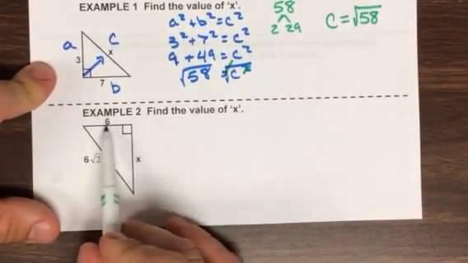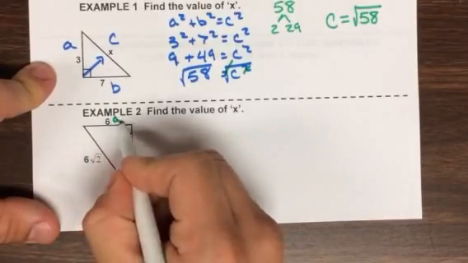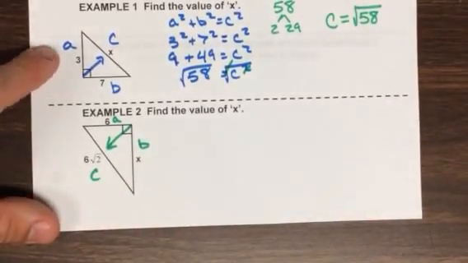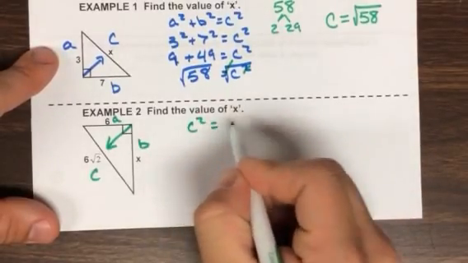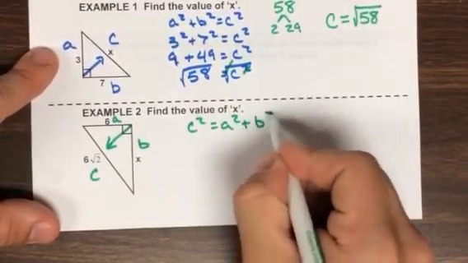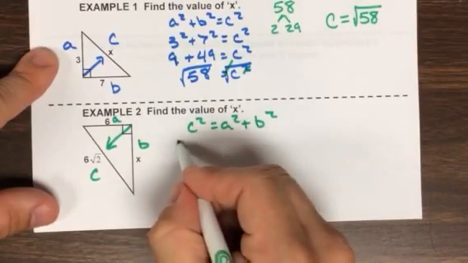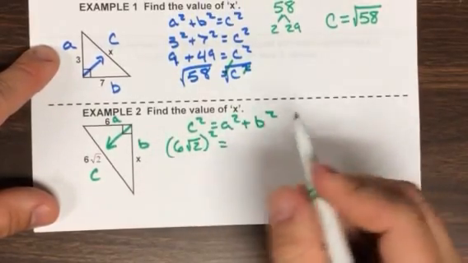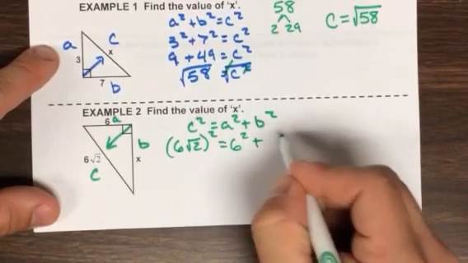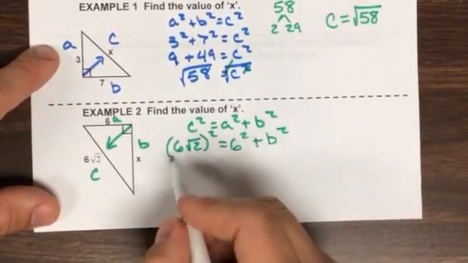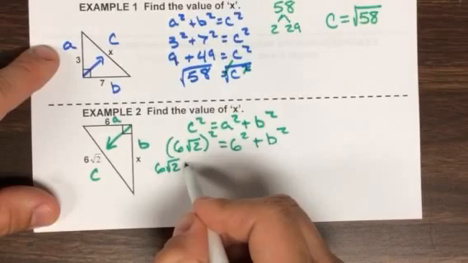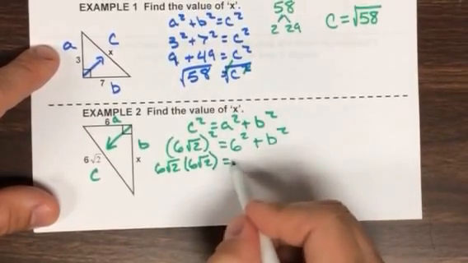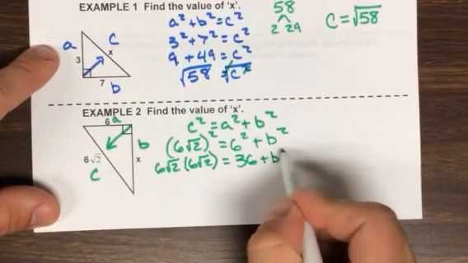Example number 2. We've got a and b. Our hypotenuse is always across from our 90-degree angle, so c squared equals a squared plus b squared. Now in this case, c is 6 radical 2, so we have to be careful and make sure we square the whole thing. 6 radical 2 squared equals 6 squared plus b squared. So 6 radical 2 is just 6 radical 2 times 6 radical 2, because it is squared, equals 36 plus b squared.